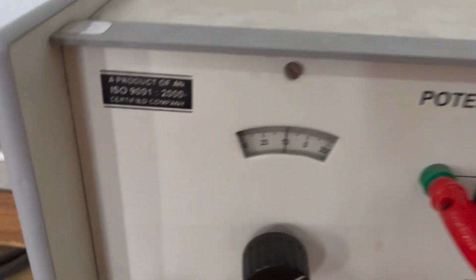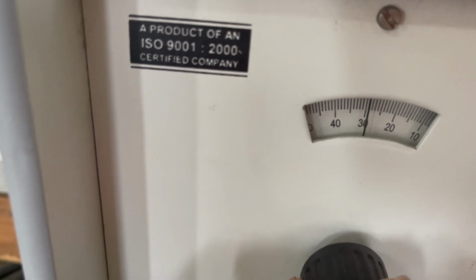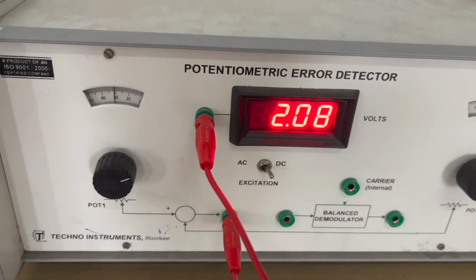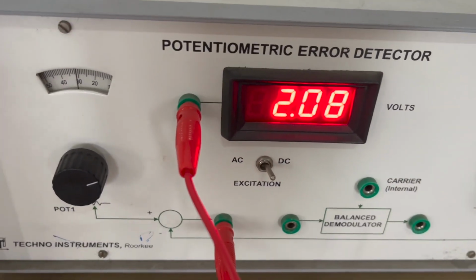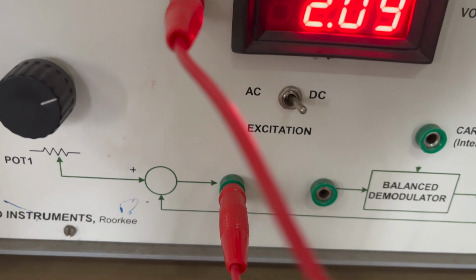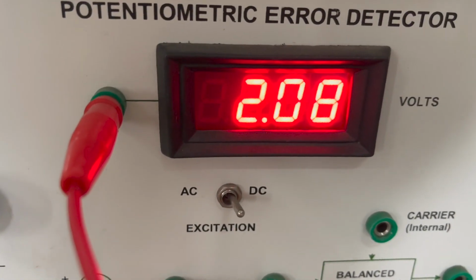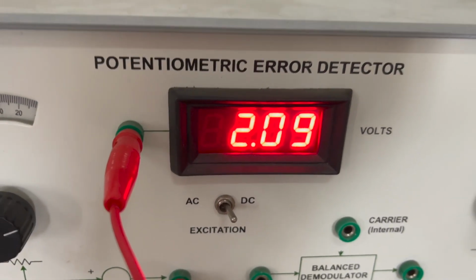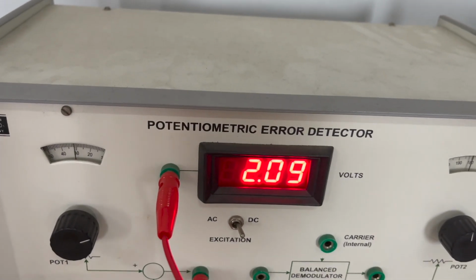Again I have adjusted this to 30 degree for an angular position error of 150 degree, and the corresponding voltage output coming here is 2.09 volt, and we note down the readings.